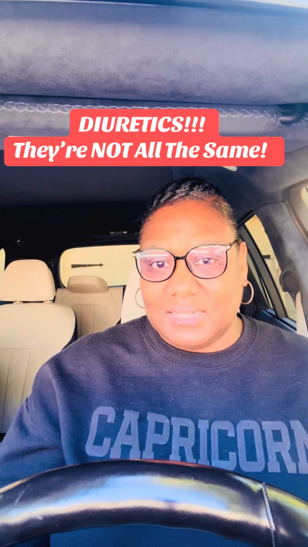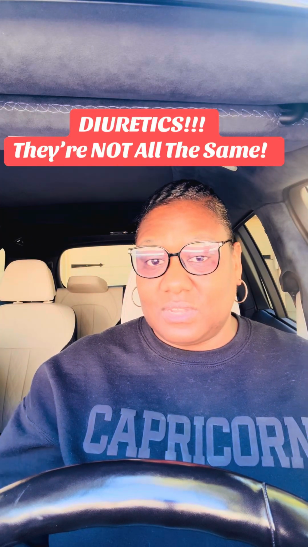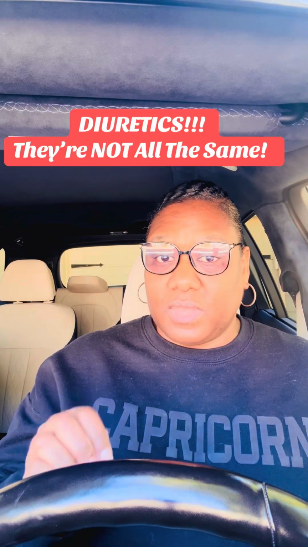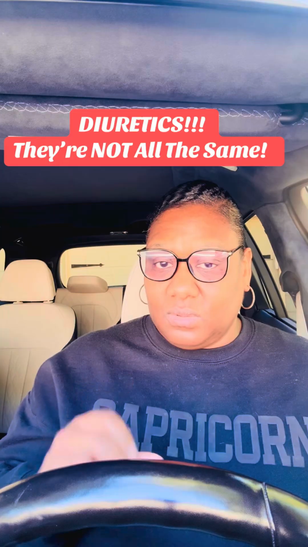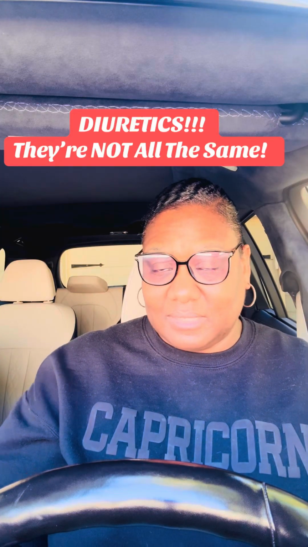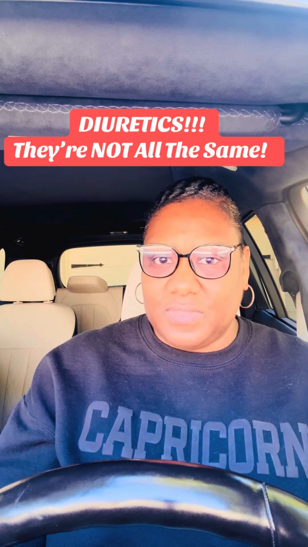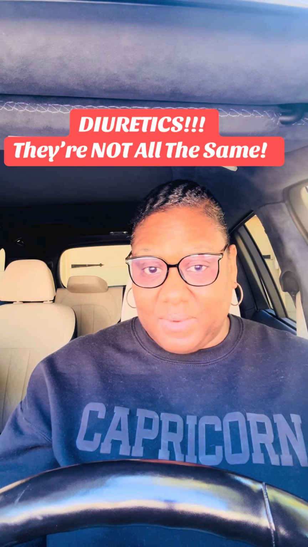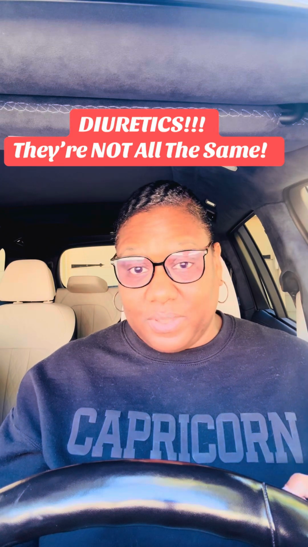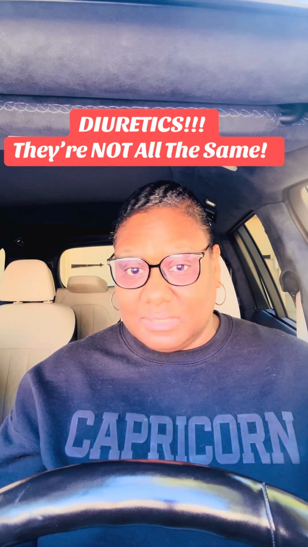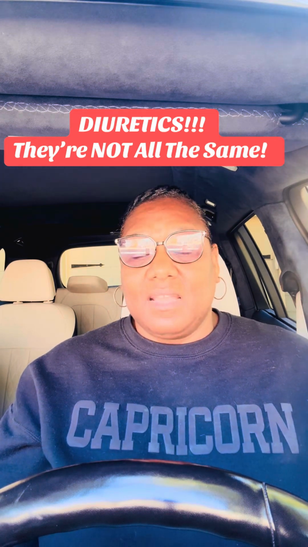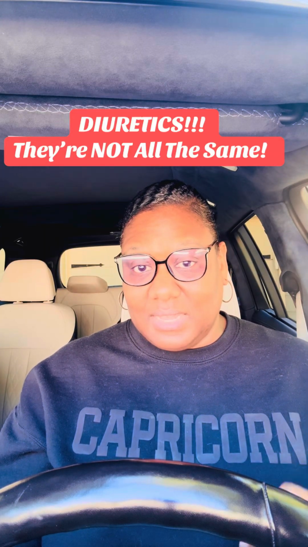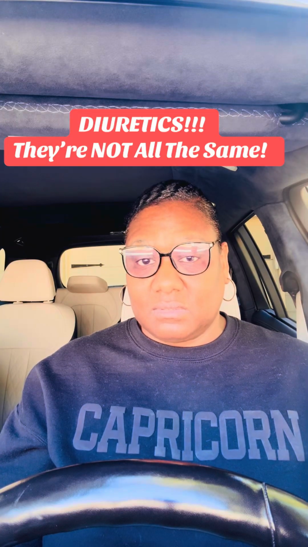Now, what makes the diuretics different is two things. One, their site of action, where they actually do their work in the kidney. And then two, the pharmacodynamic effect. Let's start off with the least potent of the diuretics, which is your thiazide diuretics. Now, these are your hydrochlorothiazide and your chlorthalidone diuretics. Those are examples. The thiazide diuretics' place of business, if you will, in the kidneys is in the distal tubules.